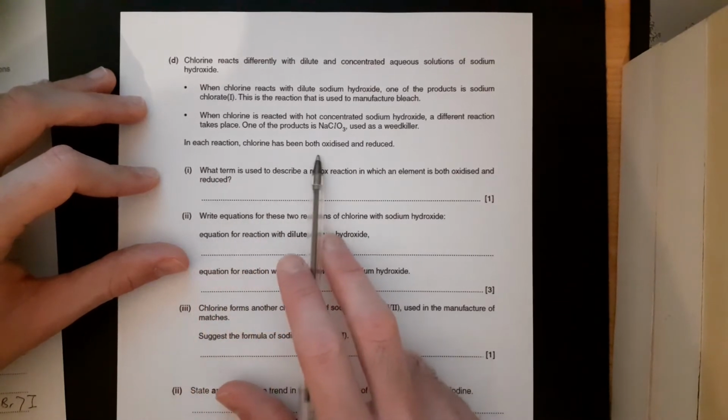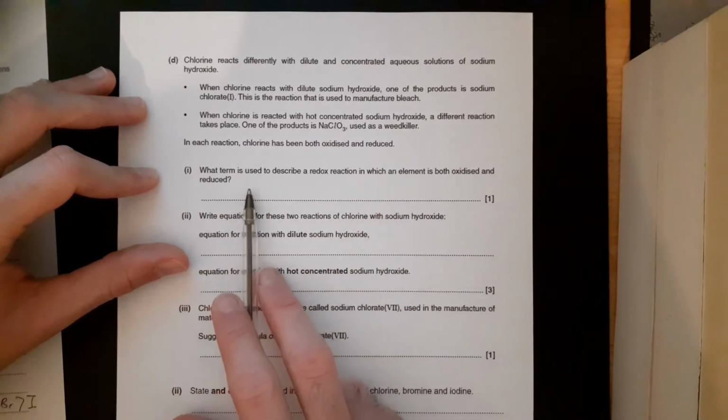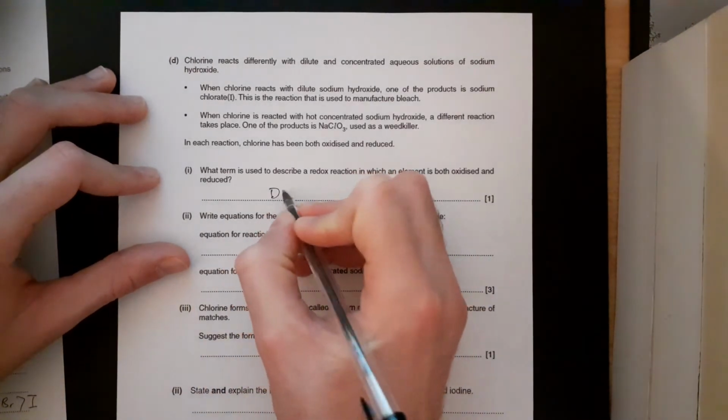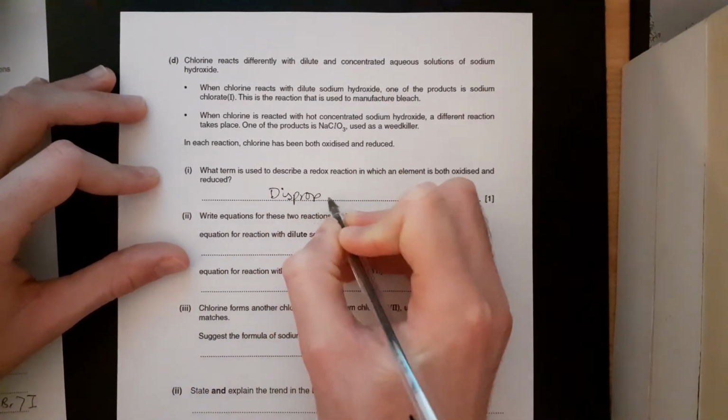In each reaction, chlorine has been oxidized and reduced. What term is used to describe a reaction in which it's oxidized and reduced? So this is our disproportionation reaction.